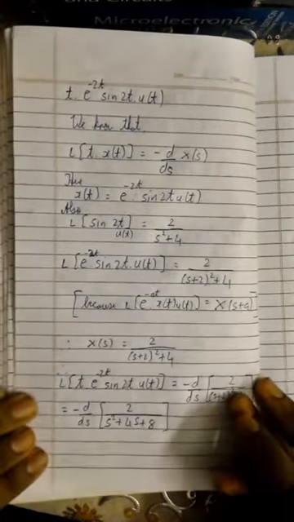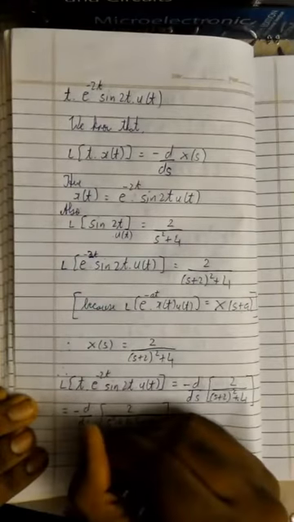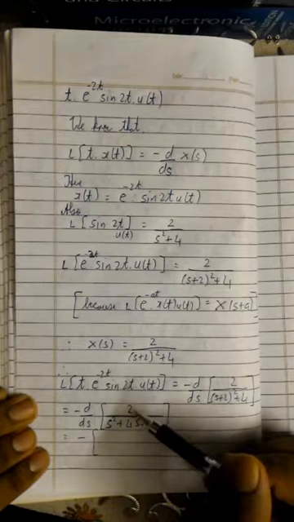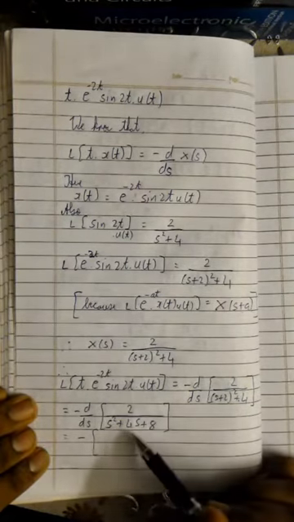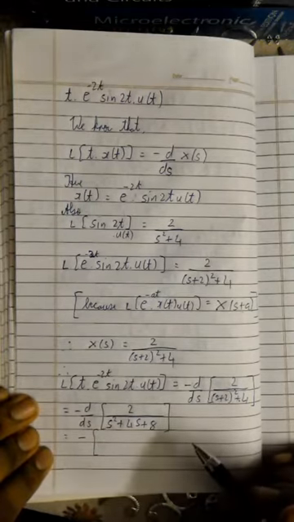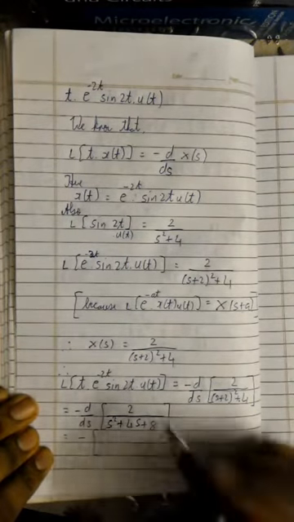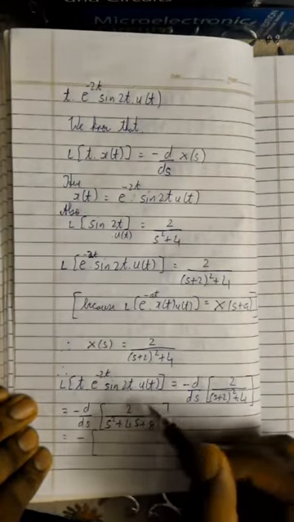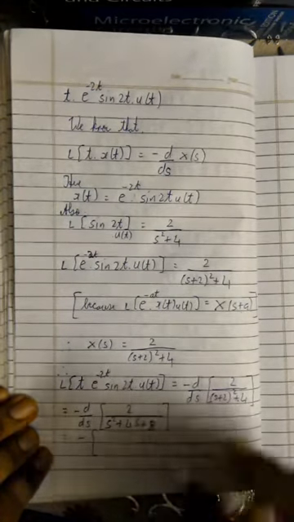The differentiation of this is minus of, where u is 2 and v is s square plus 4s plus 8. The formula is v into du minus u into dv, by v square. Differentiation of 2 is 0 because 2 is a constant.